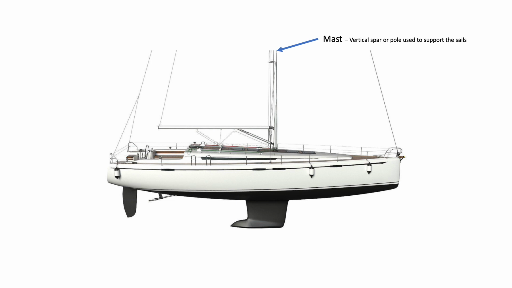A mast is a vertical spar or pole used to support sails on a boat. It extends upwards from the keel or hull of the boat and is used to hoist sails and other equipment.